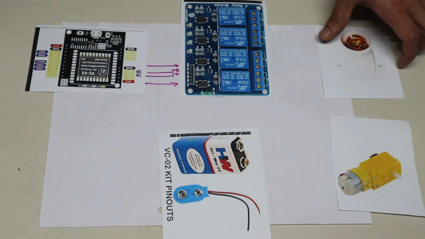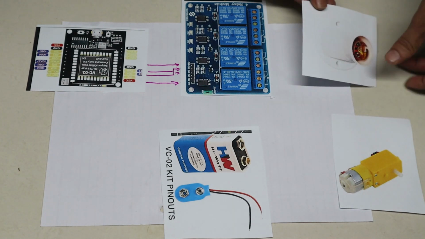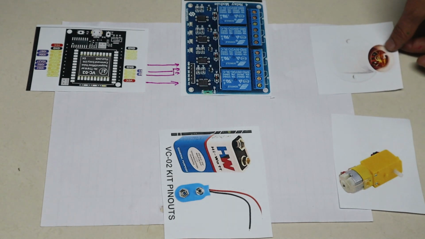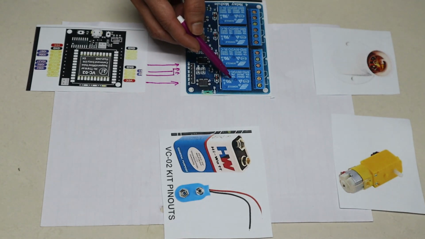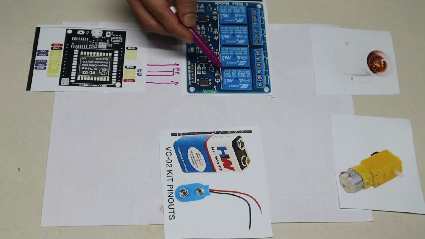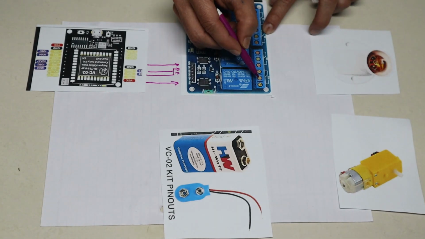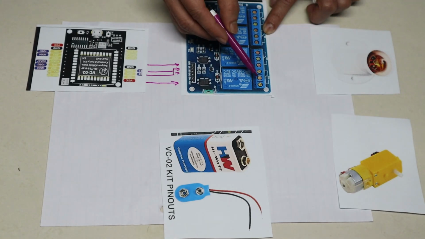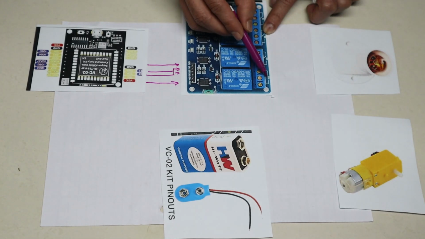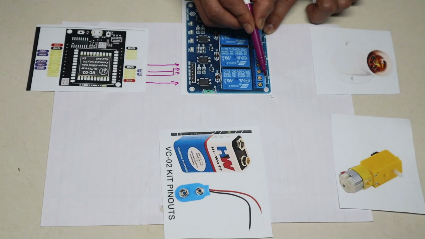Then after that, the connection between the relay board and the bulb. Okay, so how will you do it? For this IN1, IN2 there is a supply, and there is a relay dedicated to each input pin. For example, for IN1 and this bulb, you can see there are 3 output pins from this relay. Of these 3 output pins, we have to connect only the open load and the middle pin.